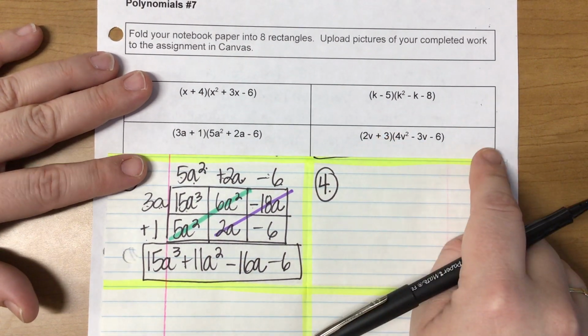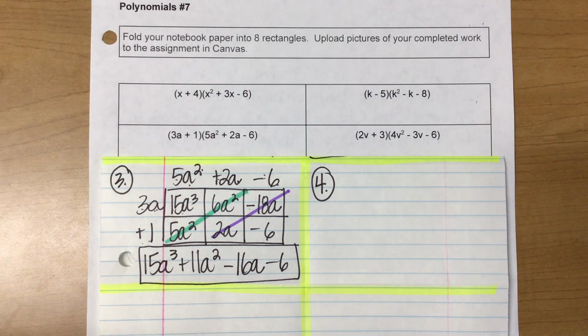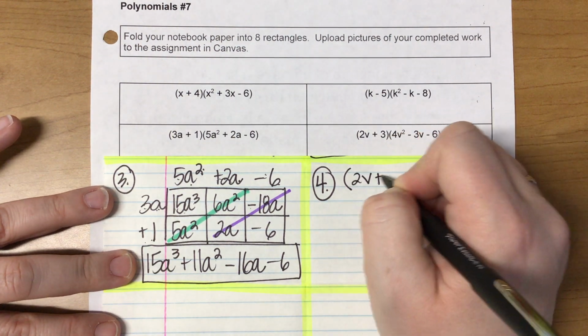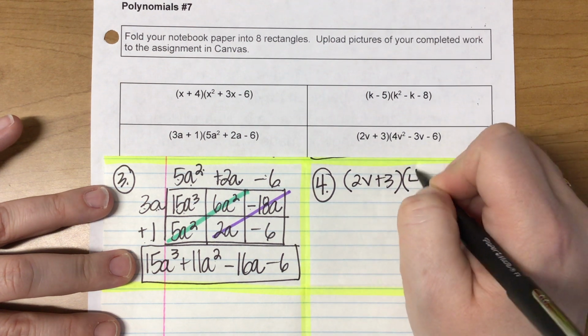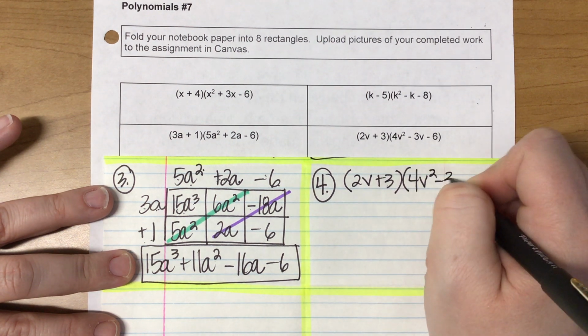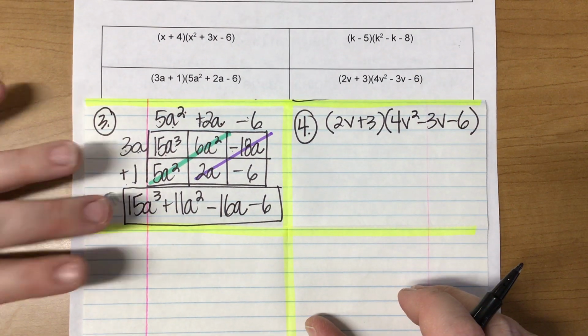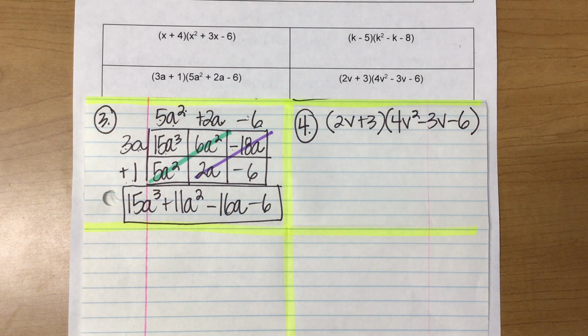Here's number 4. You pick whichever one you feel the most confident with. Two v plus 3, 4v squared minus 3v minus 6. It's your choice. You can do this however you want.